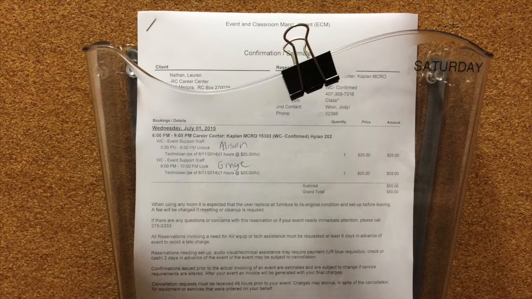When you get back to the office, put your job sheet in the appropriate bin. Make sure to return your keys and swipe out.